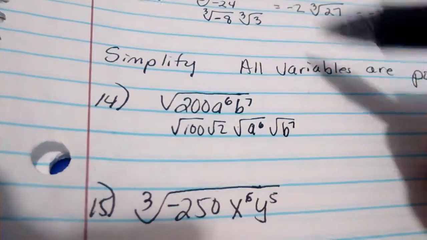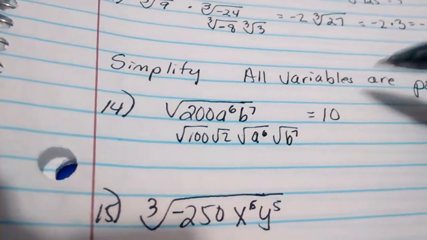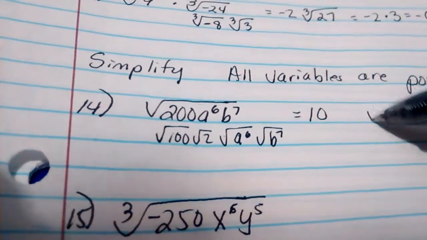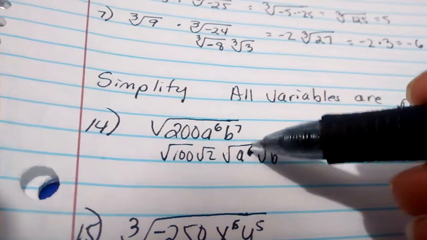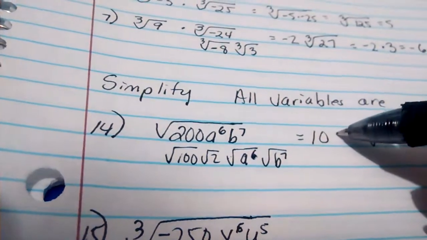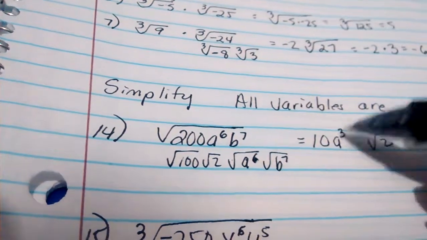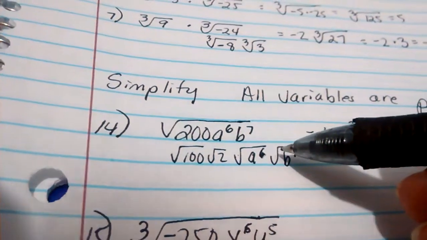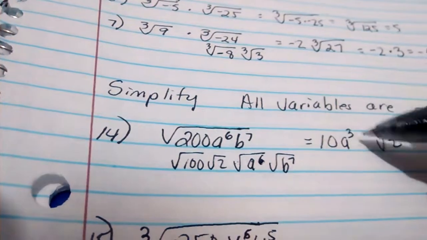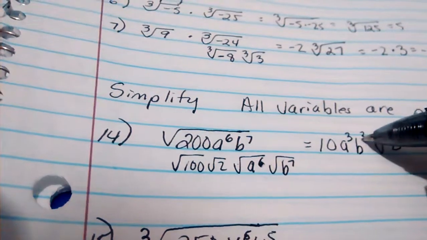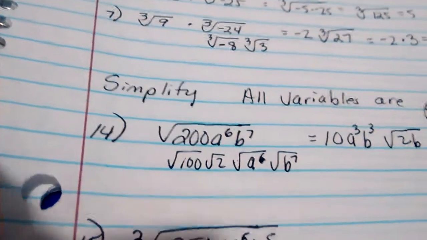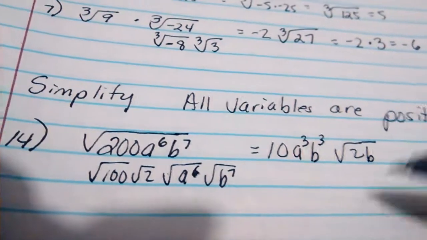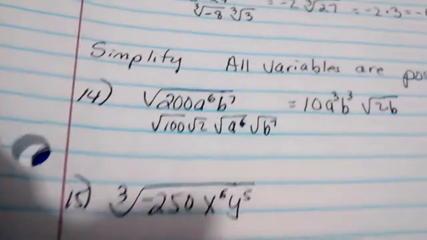And so then you're going to have 10, and the square root of 2 stays underneath. With the 6, 2 goes into 6 3 times, so you can pull out a cube. And then with the 7, 2 goes into 7 3 times with 1 left over. So that would stay underneath the radical sign, and that would be your final answer.